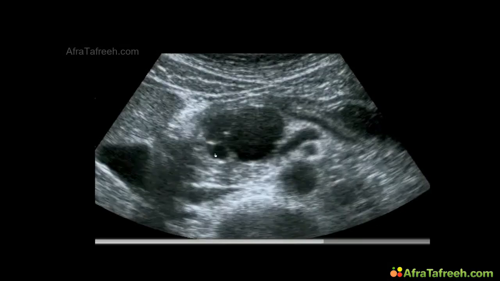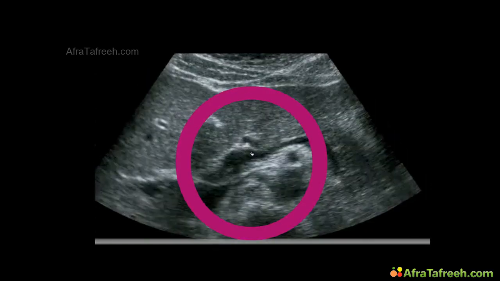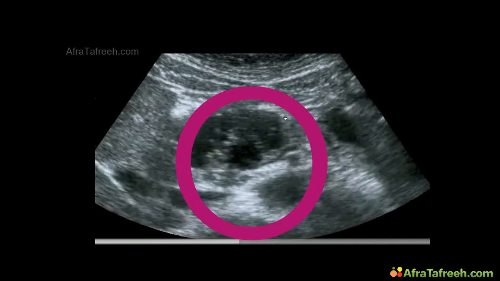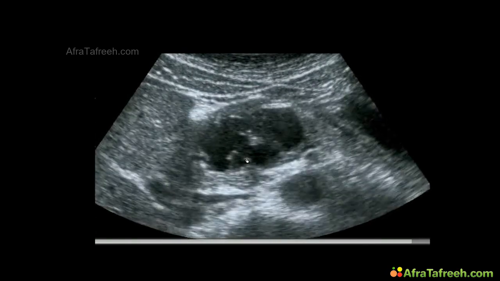So when we find a cyst in the pancreas, you describe the localization, whether there are septa and nodules, but overall it's not so easy to make a diagnosis using only a sonographic examination. In this case, we see cystic lesions with multiple septa in the head of the pancreas. It depends on the age of the patient and the gender which diagnosis is more likely.